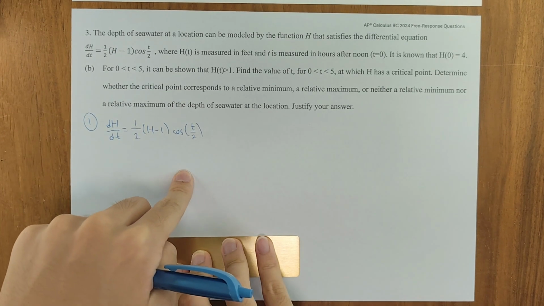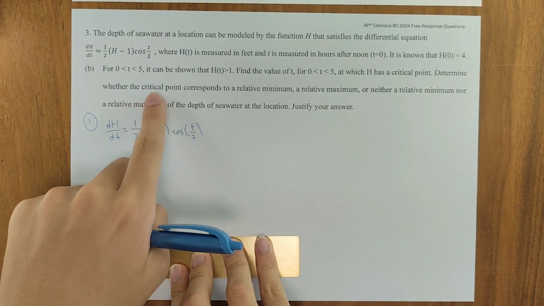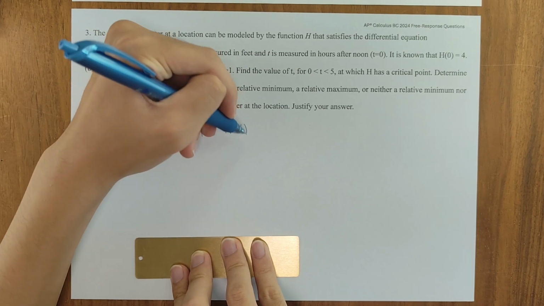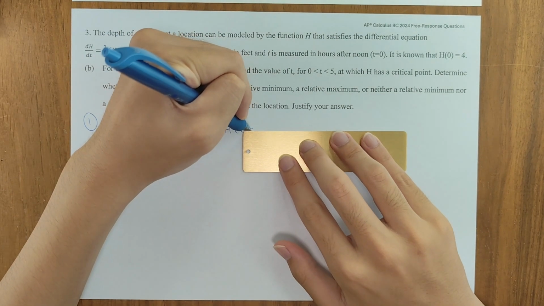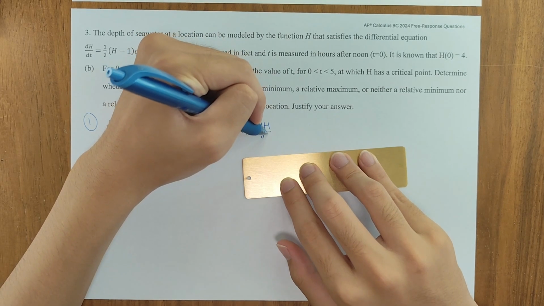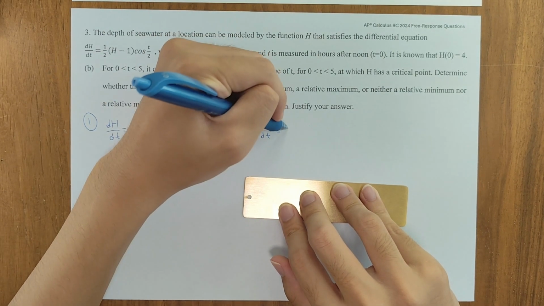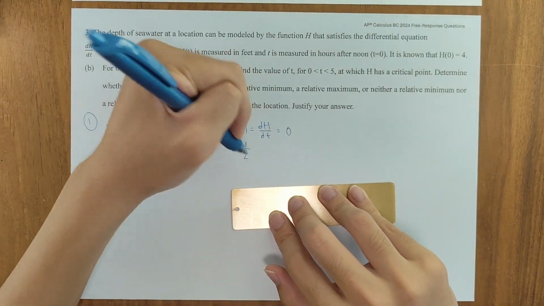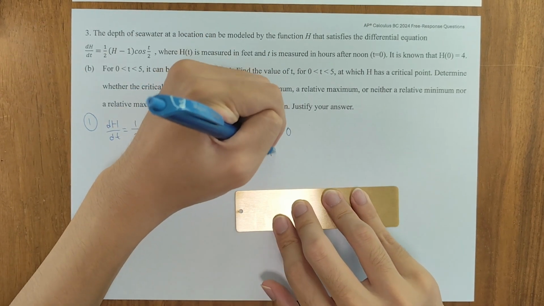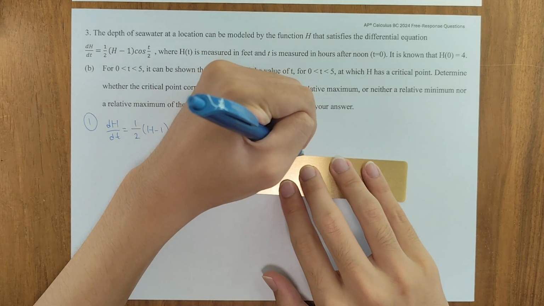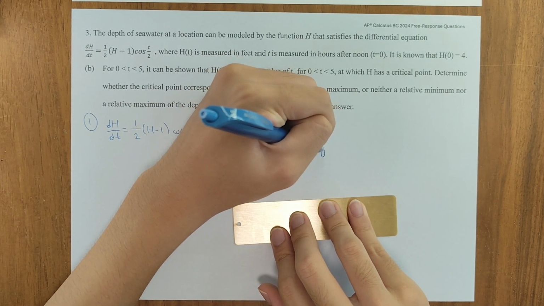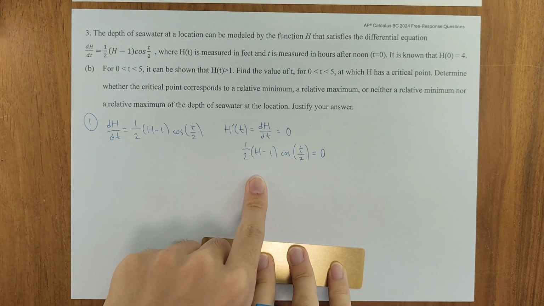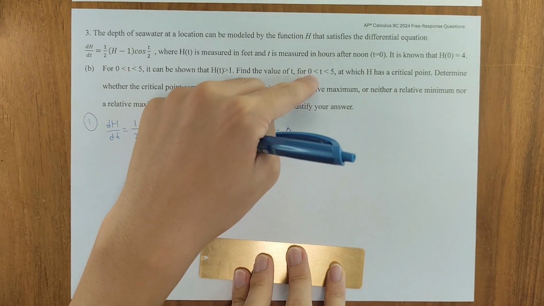Critical points can be found when h'(t), which equals dH/dt, equals 0. So let's find the t value where this function equals 0. This function is defined from 0 to 5.